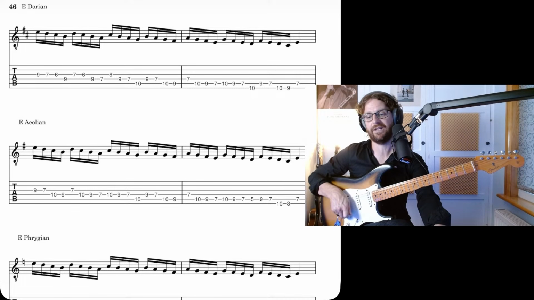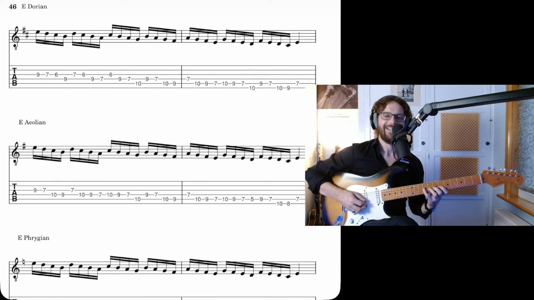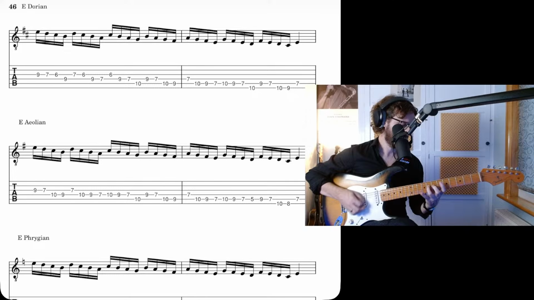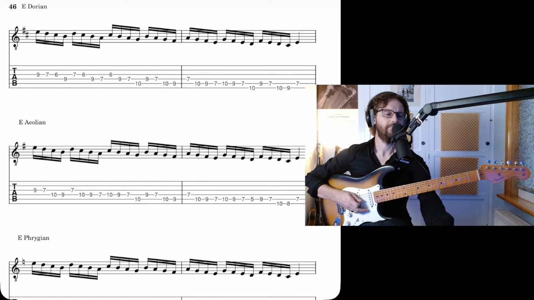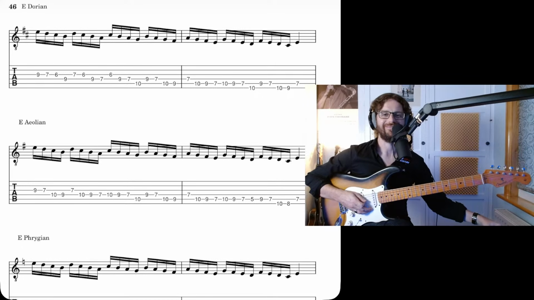Here we go, this will be a little bit faster. 2, 3, Lydian. Dorian. Aeolian. 5 down, 2 to go.